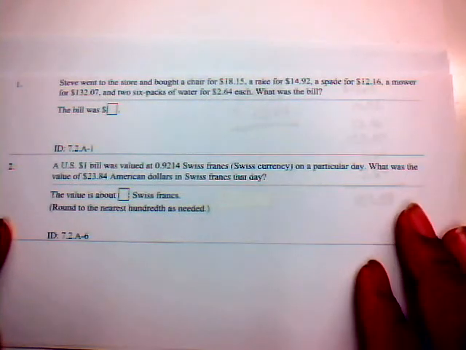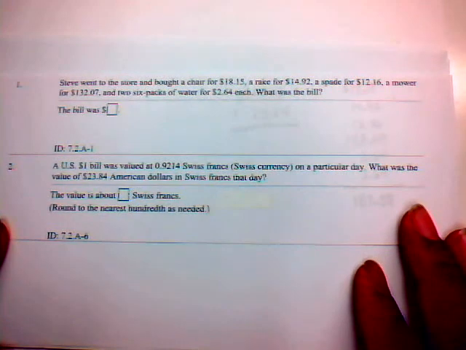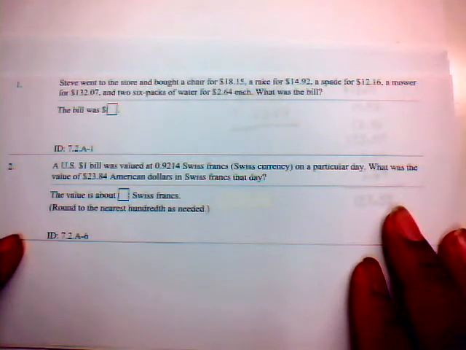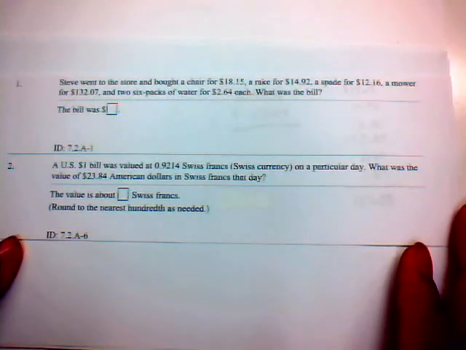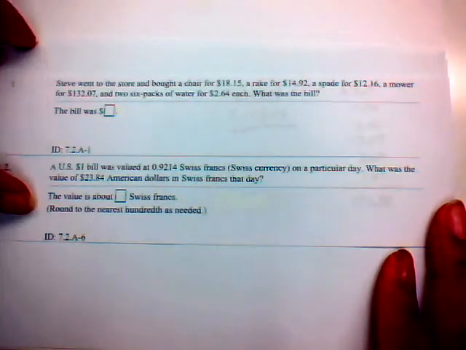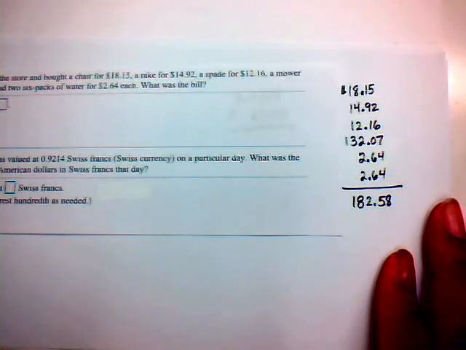Okay, we'll look at the homework problems in section 7.2. We'll start with problem number 1, where Steve went to the store and bought a chair for $18.15, a rake for $14.92, a spade for $12.16, a mower for $132.07, and 2 six-packs of water for $2.64 each. What was the bill? This is just a simple addition problem, and we'll set that up like this.